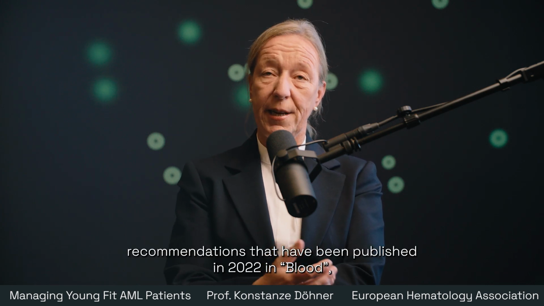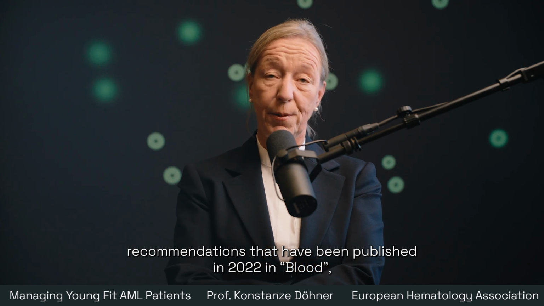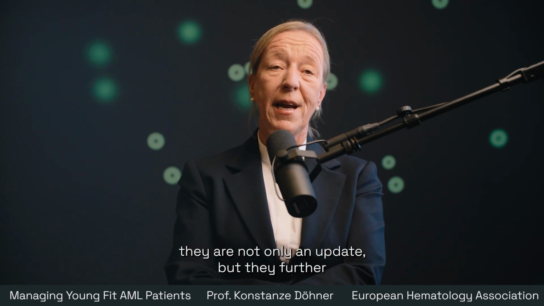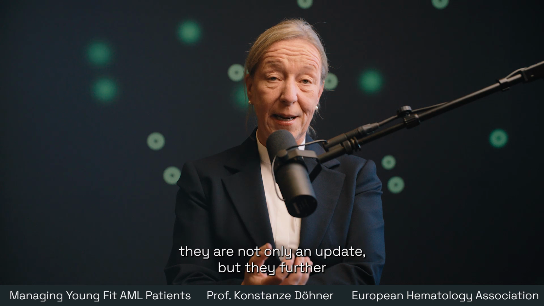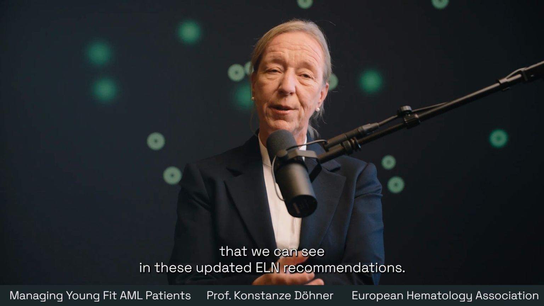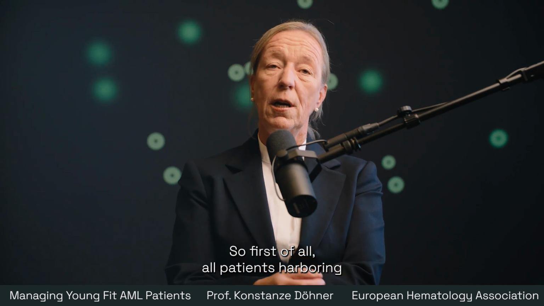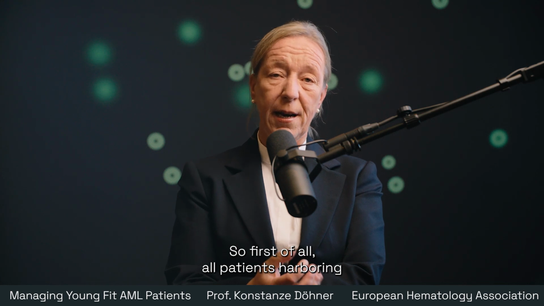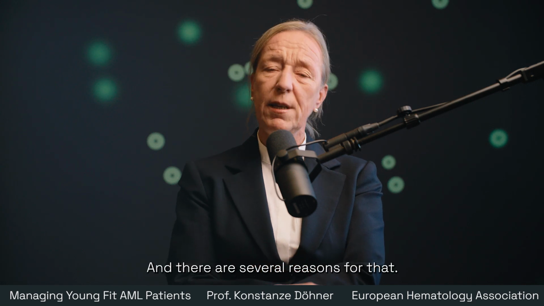Can you tell us how the 2022 ELN risk stratification system has changed our approach to young, fit AML patients? So the updated European LeukemiaNet recommendations that have been published in 2022 in Blood are not only an update, but they further refine AML genetic risk stratification. And there are two major changes that we can see in these updated ELN recommendations. First of all, patients harboring a FLT3-ITD mutation are now categorized into the intermediate risk group. And there are several reasons for that.